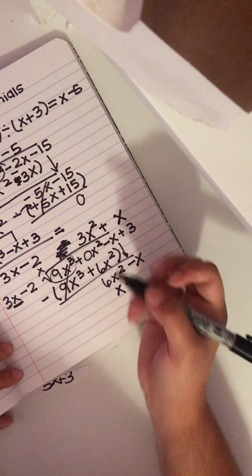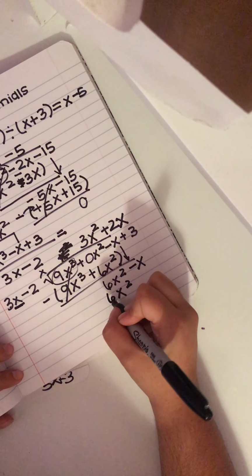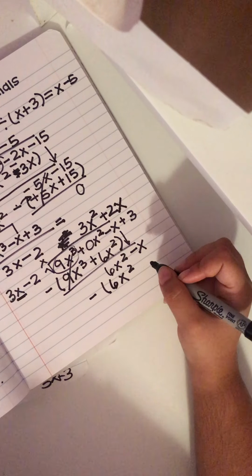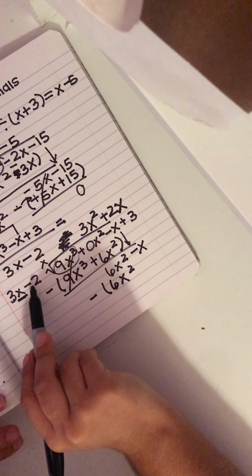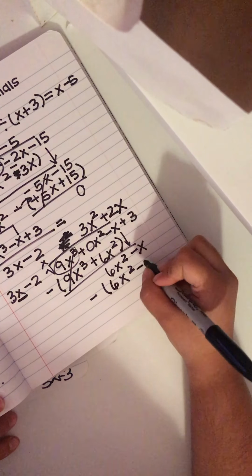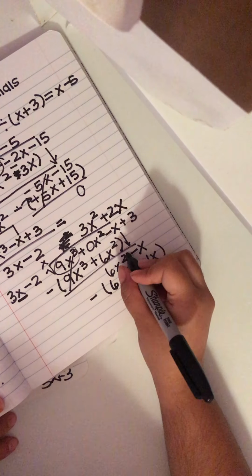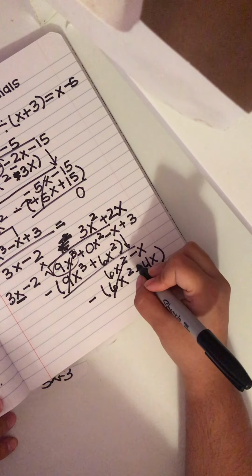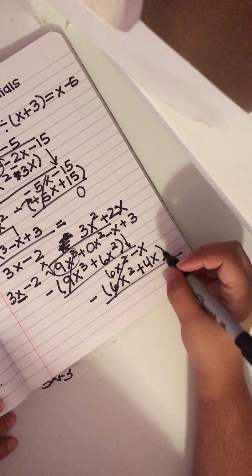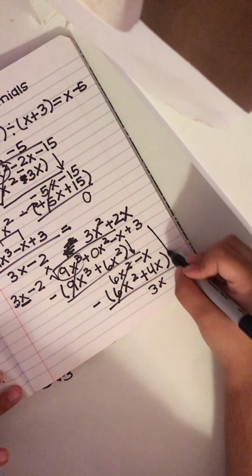3 times what would give you a 6? A 2. This would give you a 6. And then again, you're trying to subtract. And now you're left with that negative 2. So negative 2 times 2x would give you a negative 4x. You distribute that negative, which would in turn cancel. This one would become a positive. So 4x minus an x would give you a 3x. You bring down this 3.